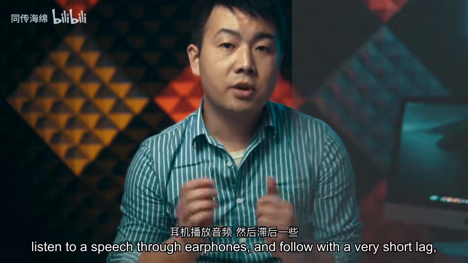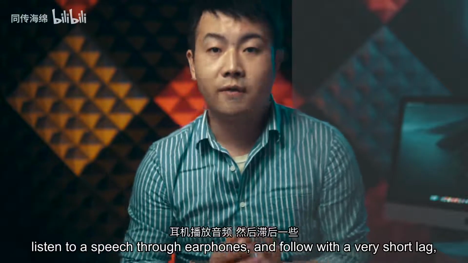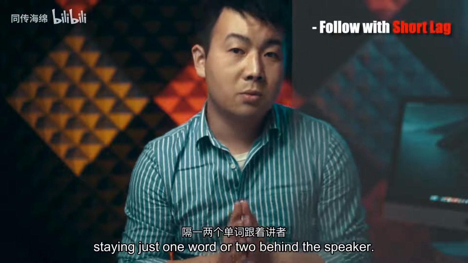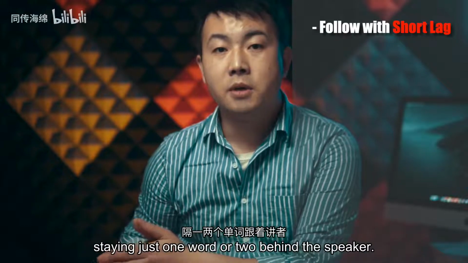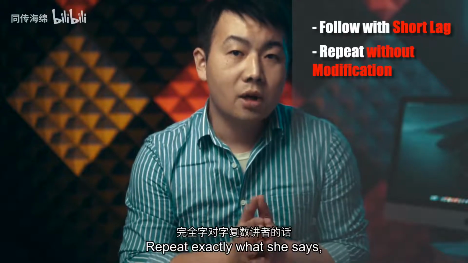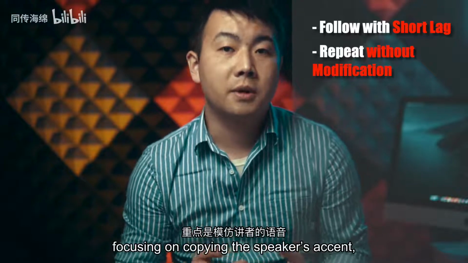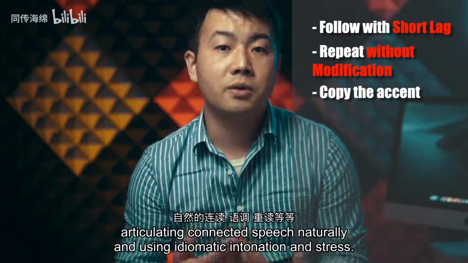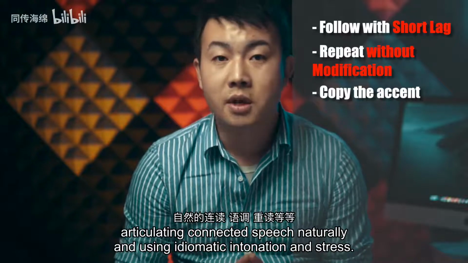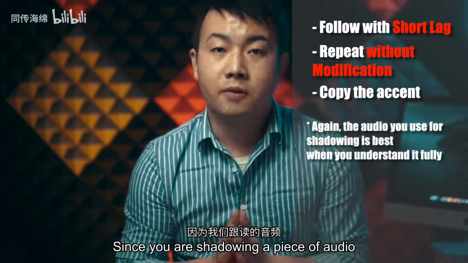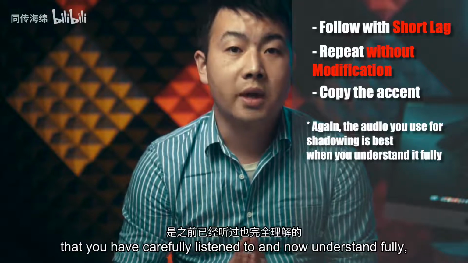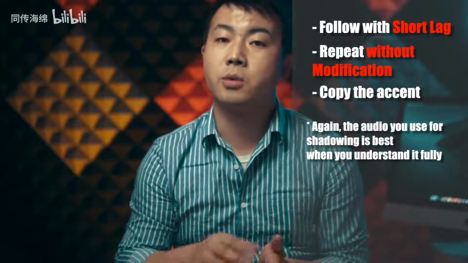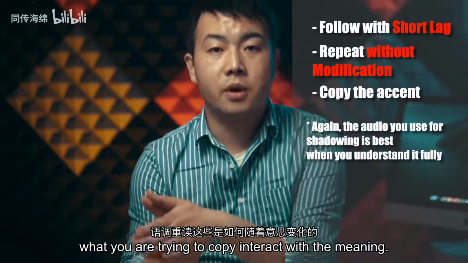Listen to speech through earphones and follow with a very short lag. Stay just one word or two behind the speaker. Repeat exactly what she says, focusing on copying the speaker's accent, articulating connected speech naturally, and using idiomatic intonation and stress. And since you're shadowing a piece of audio that you have carefully listened to and now understand fully, you can see what you're trying to copy and interact with the meaning.